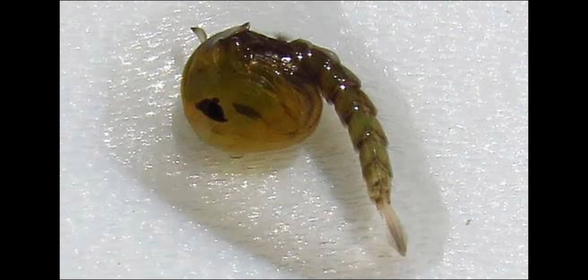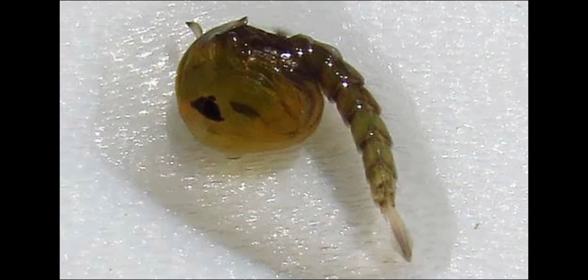Mosquito pupae, commonly called tumblers, live in water from 1 to 4 days, depending upon species and temperature. The pupa is lighter than water and therefore floats at the surface. It takes oxygen through two breathing tubes called trumpets. The pupa does not eat, but it is not an inactive stage.